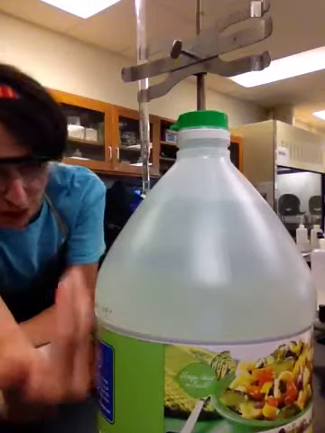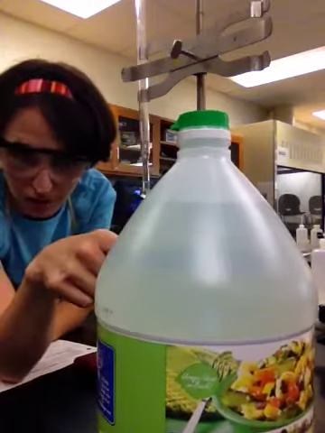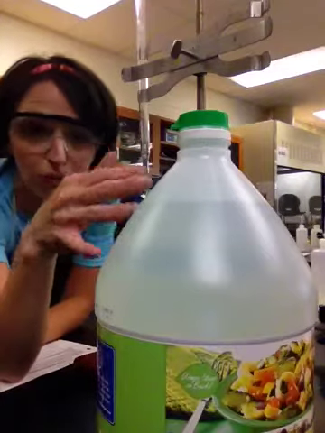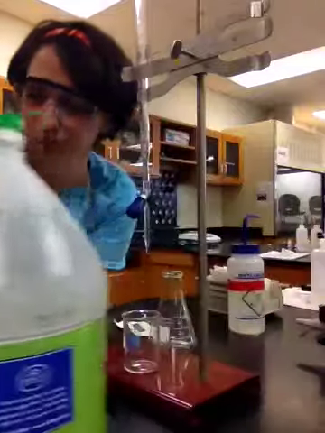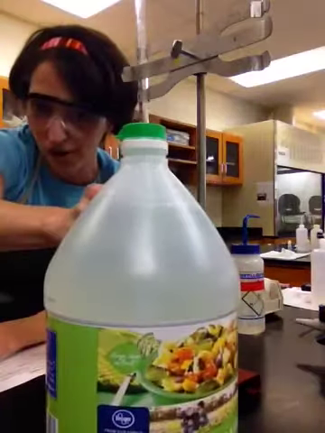We want to know what's the molarity of acetic acid in the solution. Is it like 10 molar, 5 molar, 0.1 molar? So that's what we're going to find out. We're going to use a titration to do it. So this is our unknown, okay?